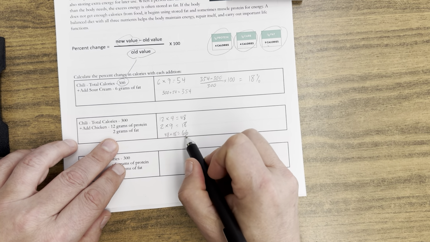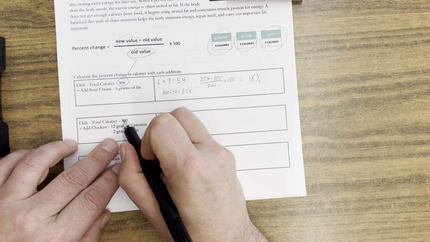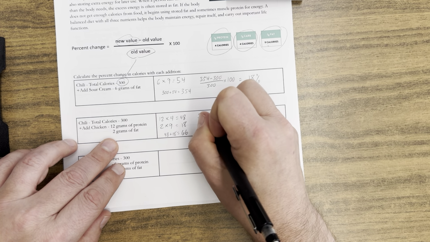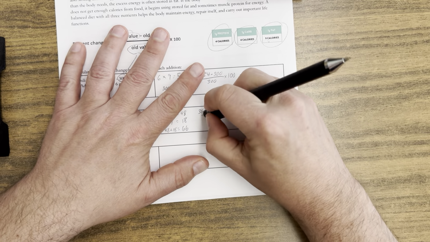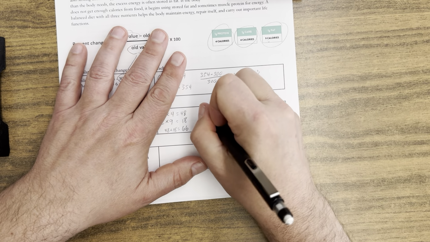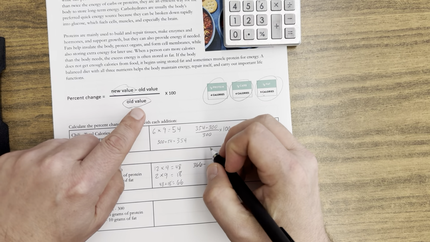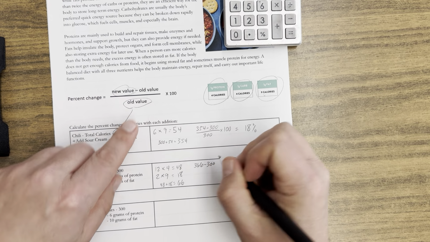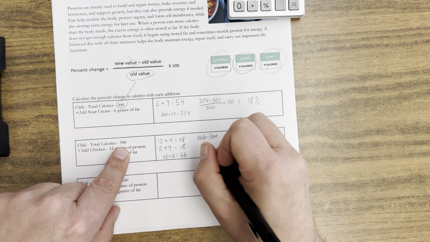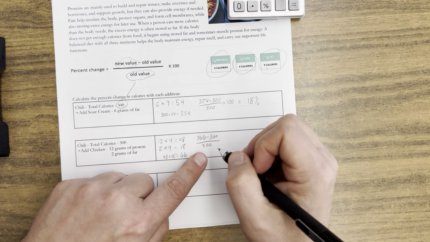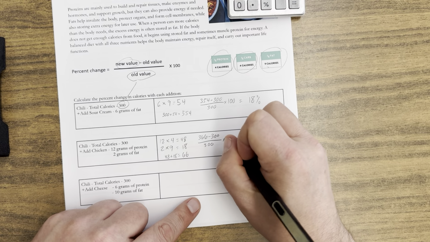So if I take my 66 and add it to my 300, I get 366 as my new value, minus the old value, which is still 300, right? The calories per bowl of chili, and then divide by that same old value, 300, times 100.